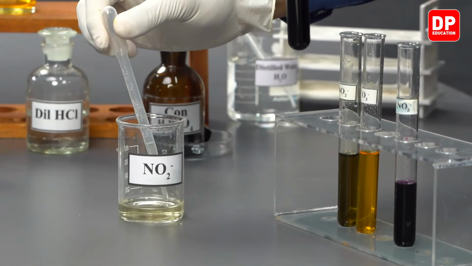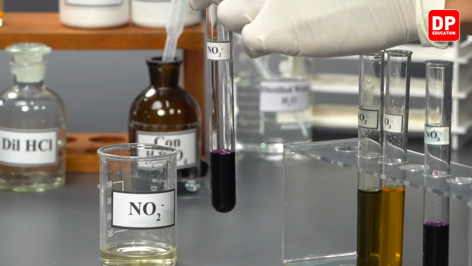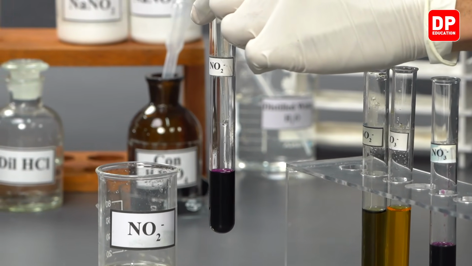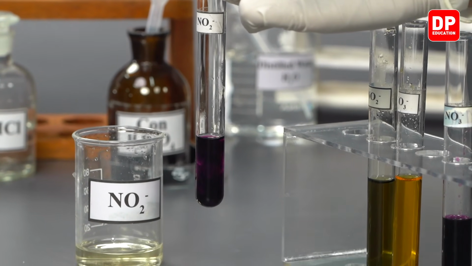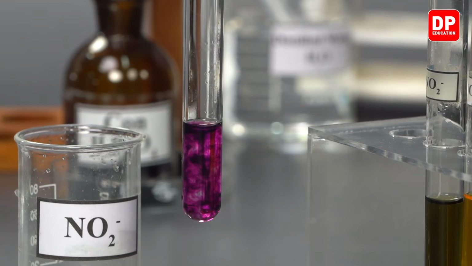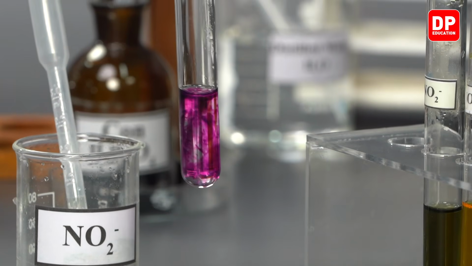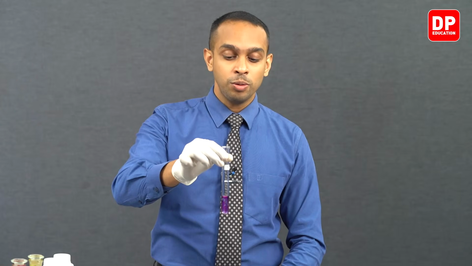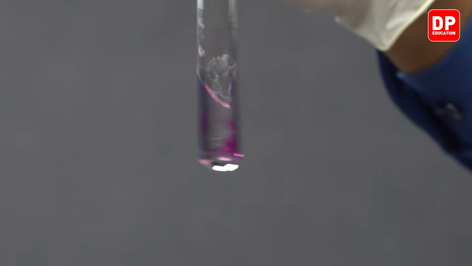Now let's move on to our acidified potassium permanganate solution that we have here. To that, we can add a small volume of nitrite ion solution. You can see as we add nitrite ions, the color of the solution changes gradually and turns colorless. It's very clearly seen here. Now, if I mix this solution, you can very clearly observe the solution turning colorless.